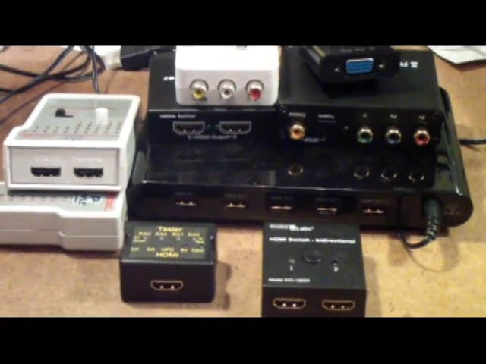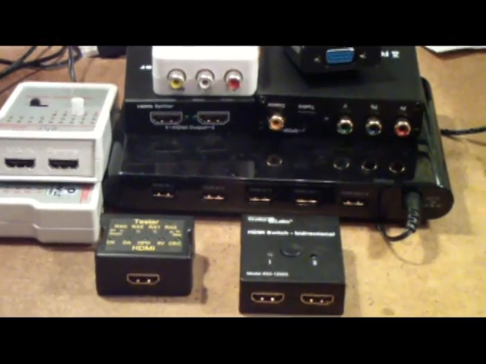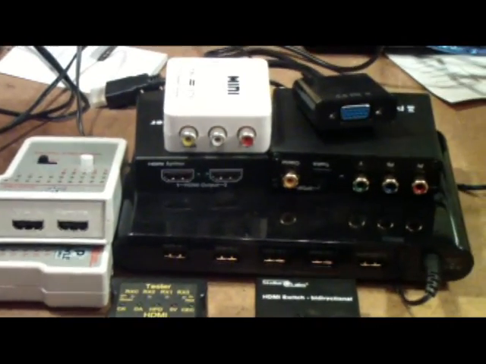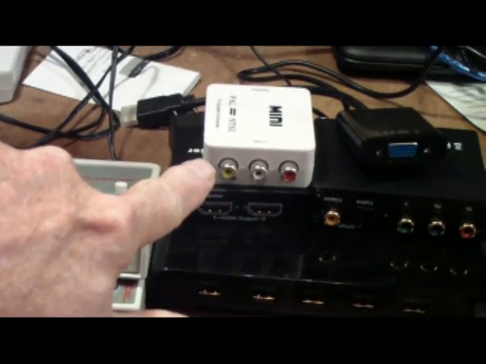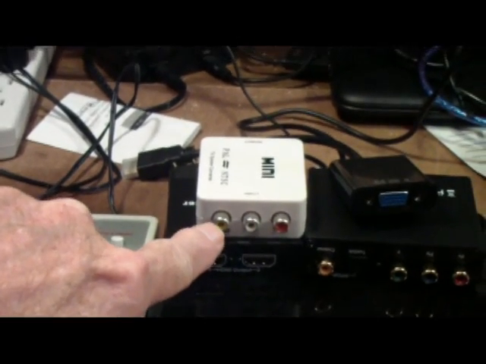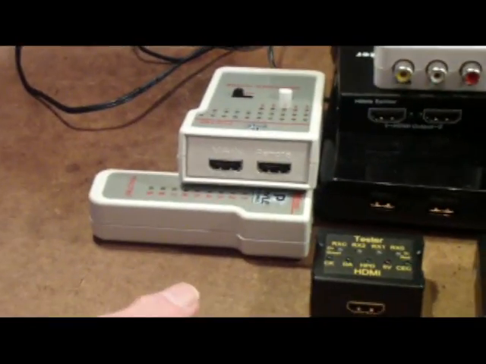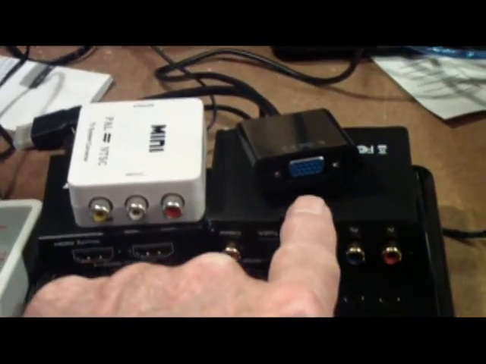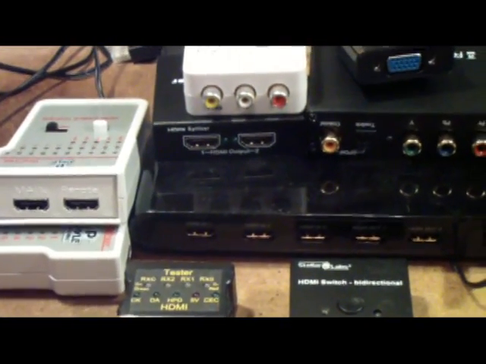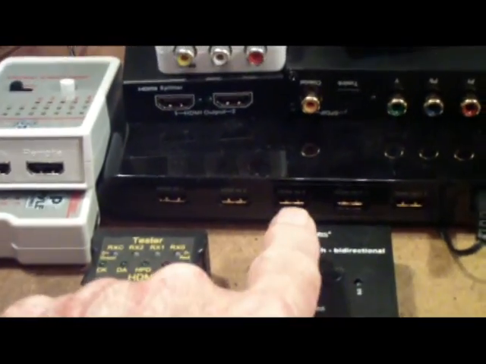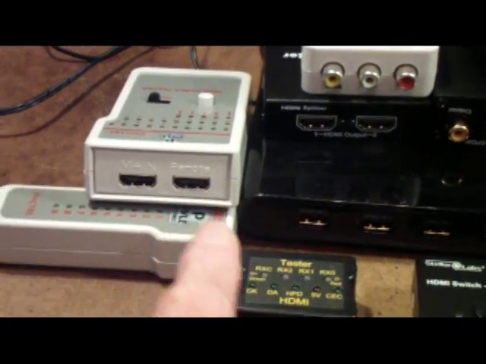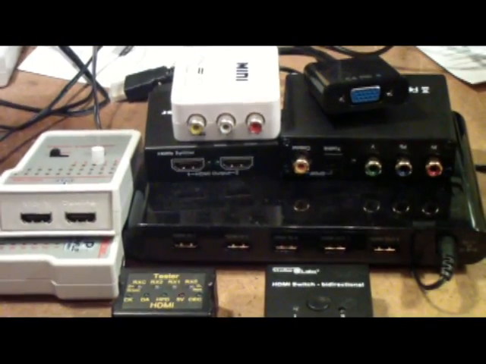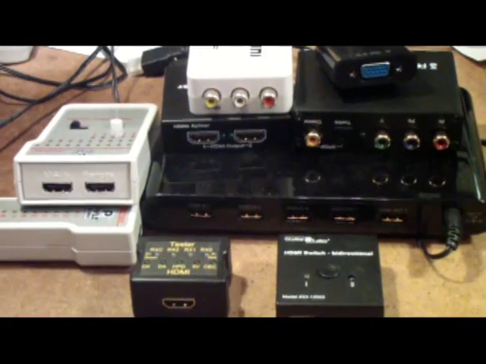Recently, I've been working on a series of projects to interface HDMI devices, both sources and sinks, to other video standards. Standards like the Composite 3 RCA jacks, with the yellow being the video, to things like Component with the RGB, VGA, as well as switching between different HDMI devices and testing HDMI cables and HDMI signals. So I put together a series of videos of what I have learned, kind of my experience of what worked and what didn't.